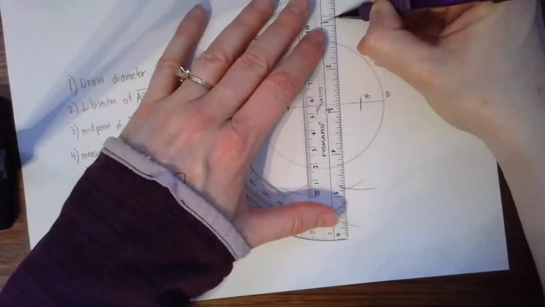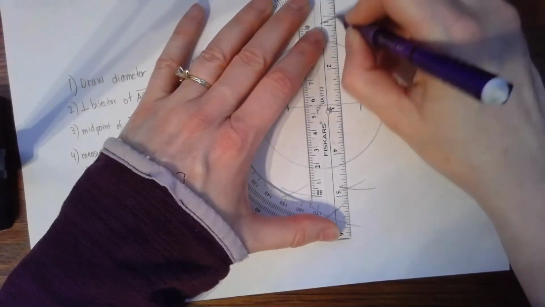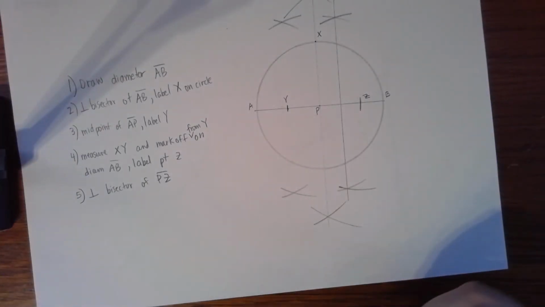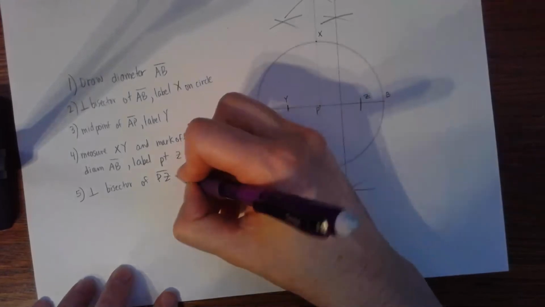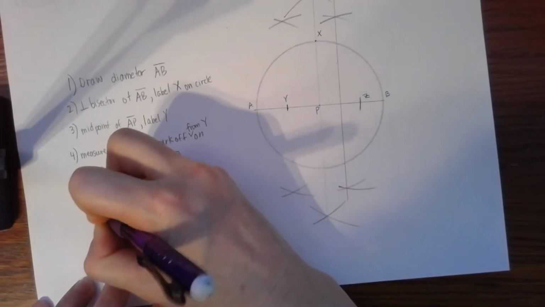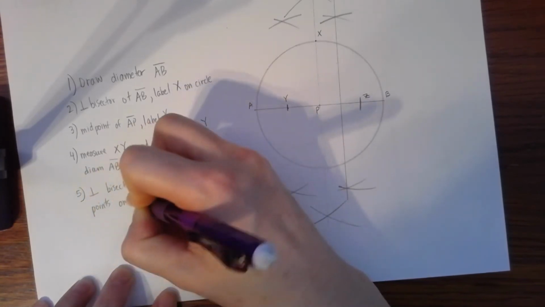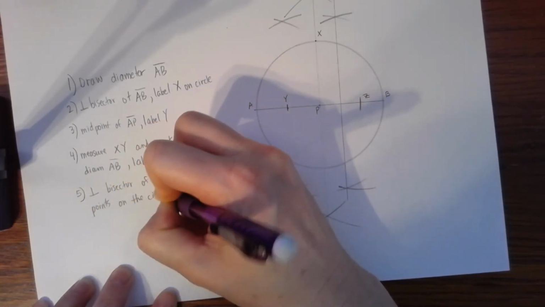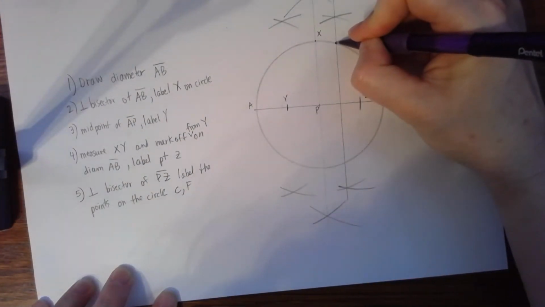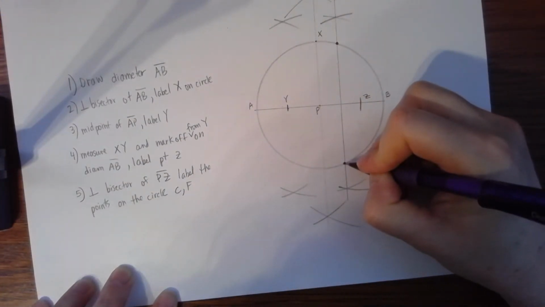In this one, I'm going to go ahead and draw that perpendicular bisector in, and then label the points on the circle C and F. So C here and F here.